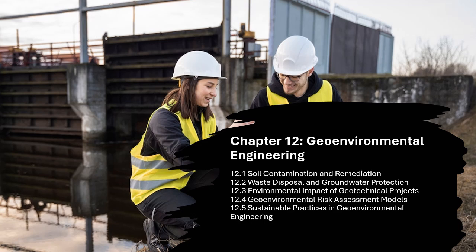Industrial waste disposal. Industrial operations, such as mining, manufacturing, and chemical production, often release toxic substances like heavy metals, solvents, and petroleum products into the soil. Improper disposal of waste materials can lead to long-term contamination of soil and groundwater. Agricultural runoff.